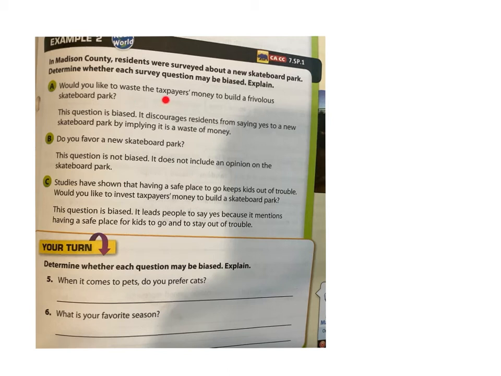Would you like to waste taxpayers' money to build a frivolous skateboard park? Okay, there's some words in there that are pretty powerful that are going to make people choose a certain way, or that some people will choose a certain way. The word waste, it's kind of a persuasive word. The people who think a skateboard park would be useful wouldn't think it's wasting, right? So waste is a bias word in this case. And frivolous, meaning not necessary, just for silliness. That's another bias word in there. So this question is biased.